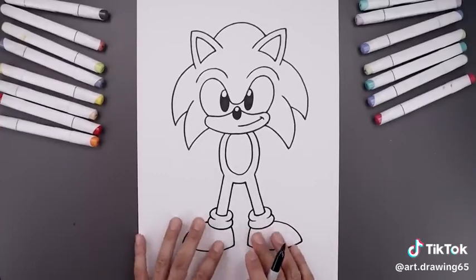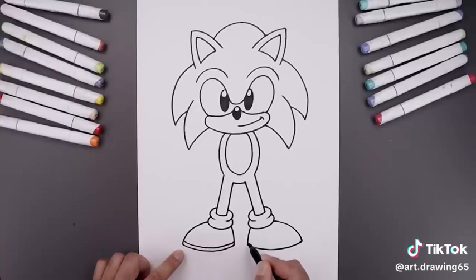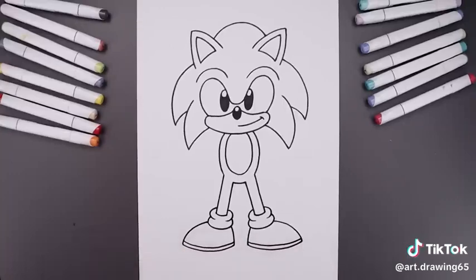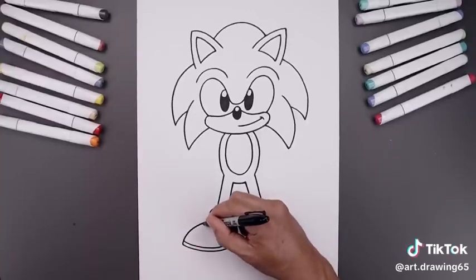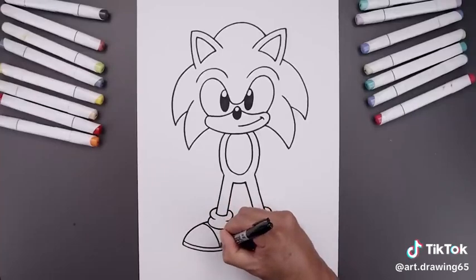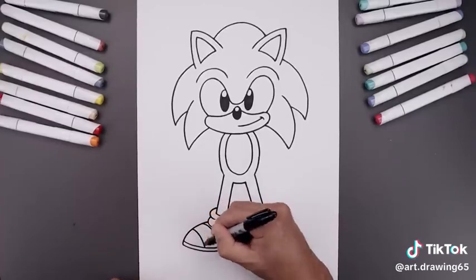Now we're going to add some detail to the feet. Let's start by adding a thick sole along the bottom. We want to take this curve, step up from the toe, and then just trace that across. And we'll add that thick stripe across the top of the foot, starting on the left, bending this in, and then down towards the sole. Step out, and draw that again.